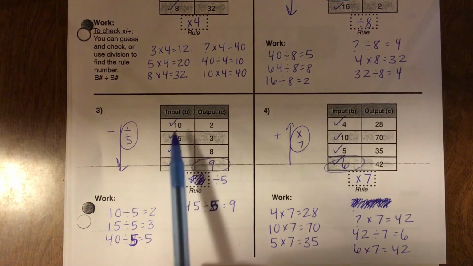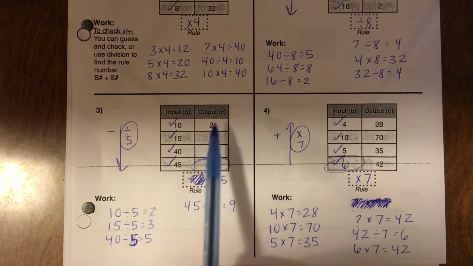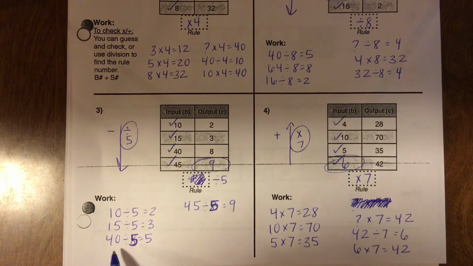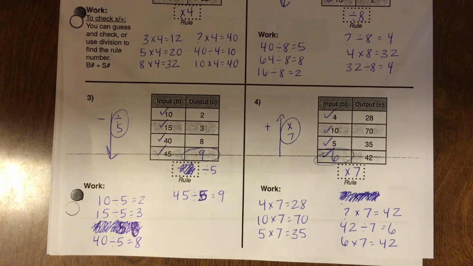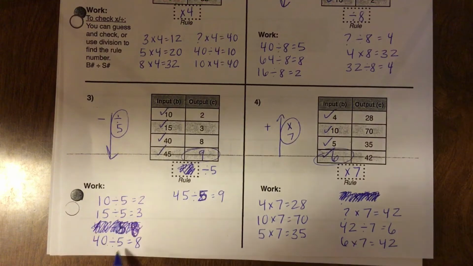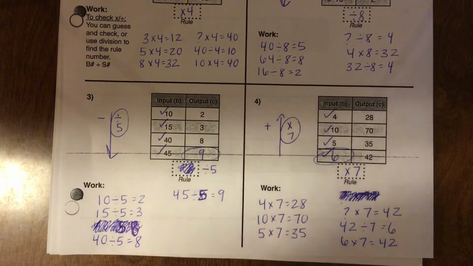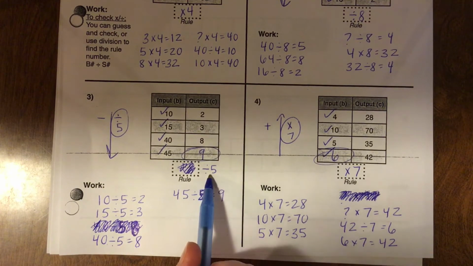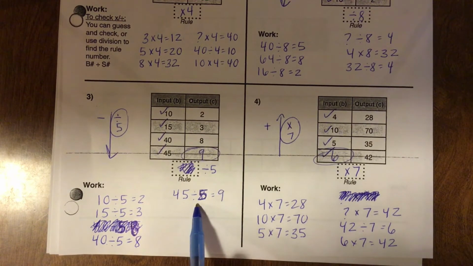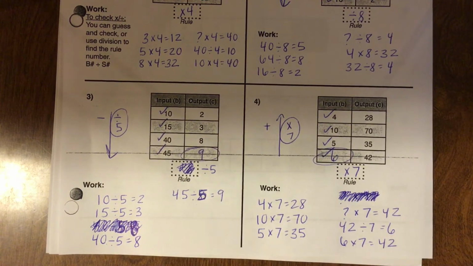I proved that it worked by doing my division. 10 divided by 5 equals 2, which matches. 15 divided by 5 equals 3, which matches. Okay, I realized I made a bit of an oops on that last one. It should be 40, my input, divided by 5, my rule, gets me 8, and that matched. So then I knew my rule was divided by 5. I put it in the box. I needed to figure out this spot right here, my output. So 45 divided by 5, you get 9, and it checks off.